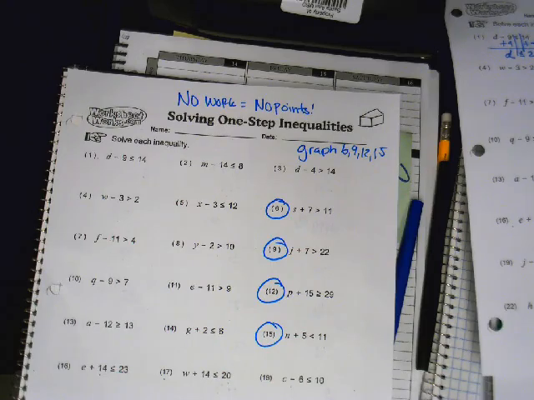Because you end up adding, right? Yeah, addition, subtraction. What number are we going to add? 14, are we going to add or subtract? So you're going to graph those 4. Solve and graph those 4.